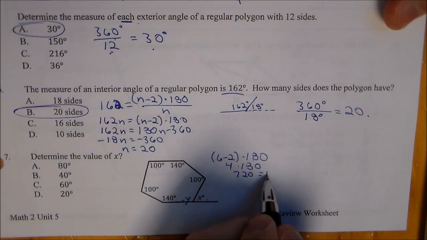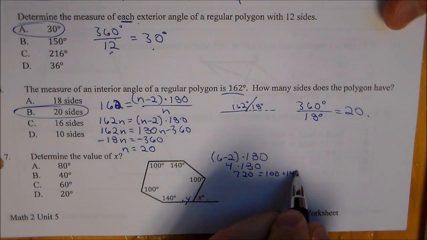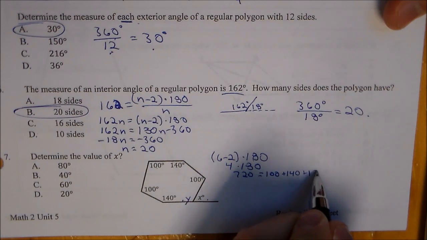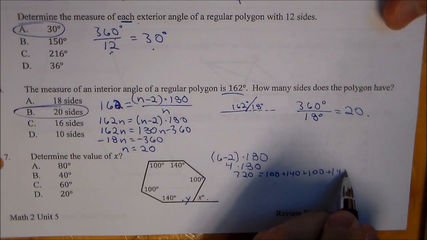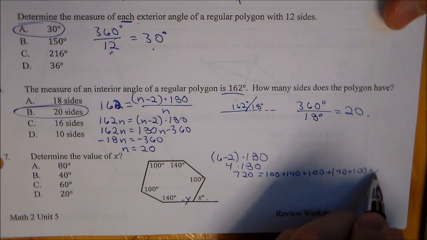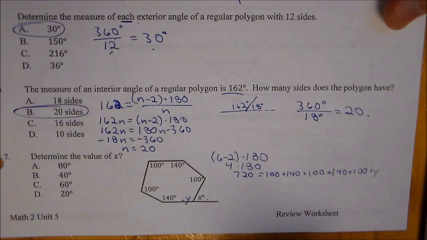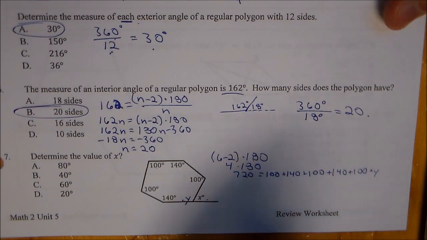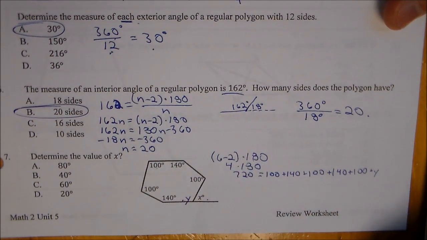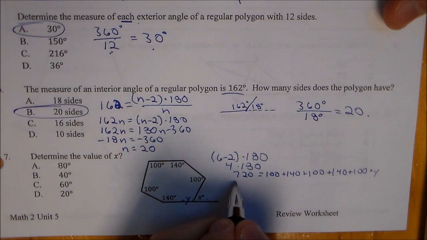So 720 is equal to the 100 plus 140 plus 100 plus 140 plus 100 plus y. So we got 140, 100, 100, 140, and 100, which comes out to be 580.